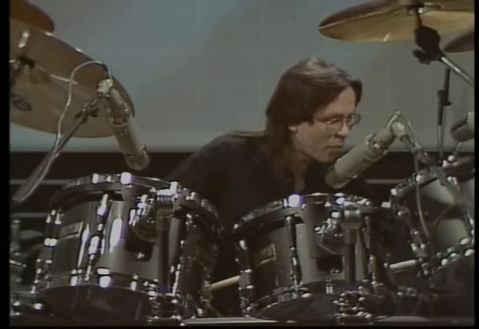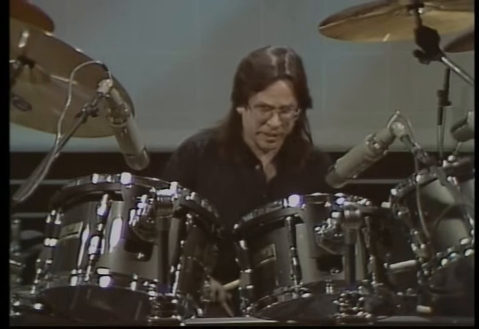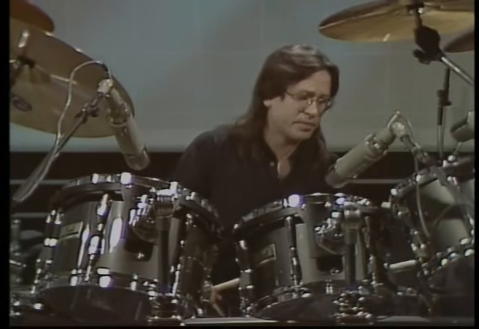Now, if we can continue with the 16th notes, I want to get into one of my favorite grooves, and that's a samba type feeling, or variations of a samba feeling. Samba feeling being this.